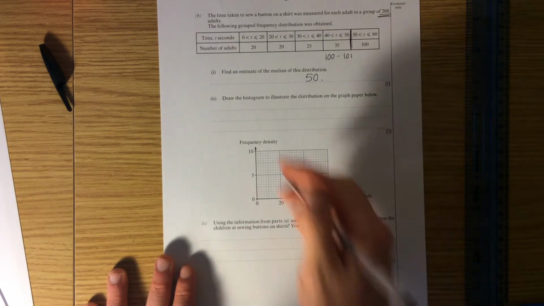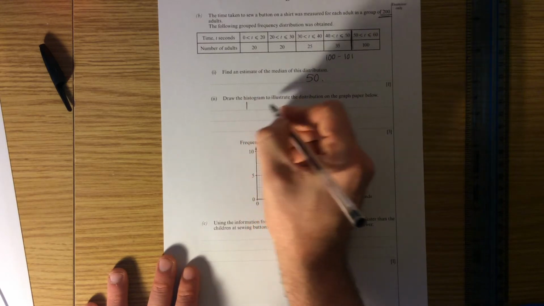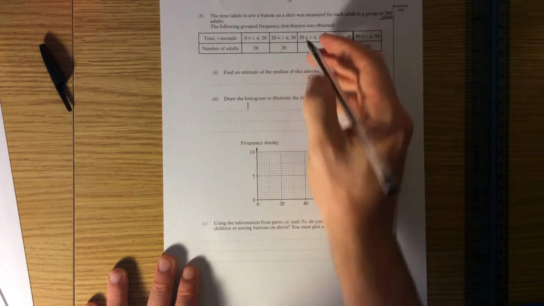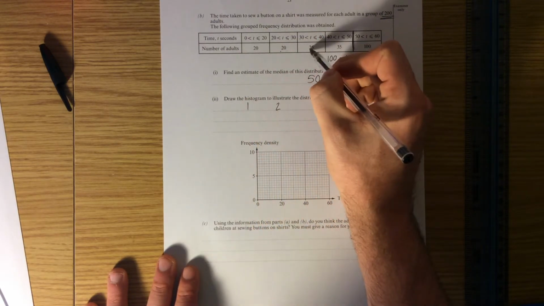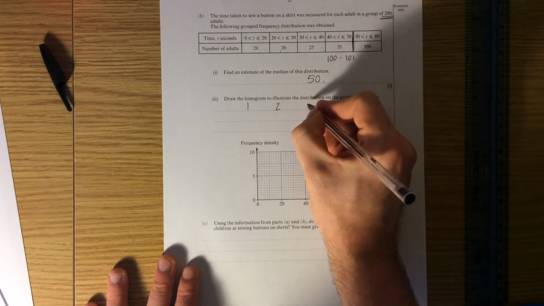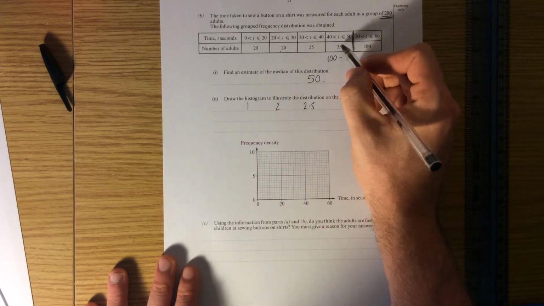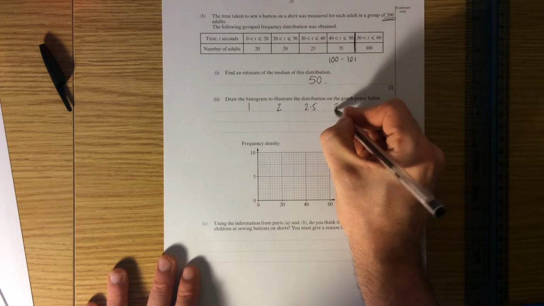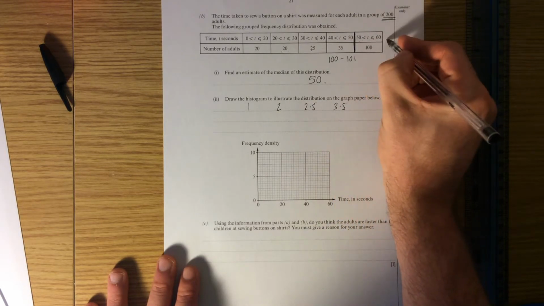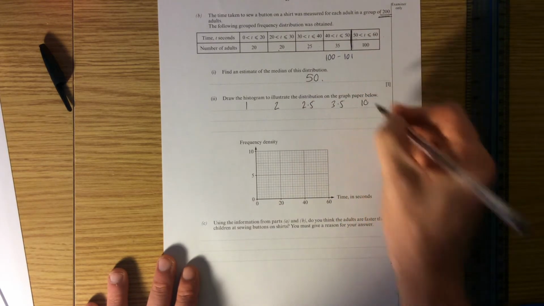Draw the histogram, so we need to find the frequency densities. So for the first one, we've got 20 divided by 20, which is 1. This one is 20 divided by 10, which is 2. 25 divided by 10, which is 2.5. 35 divided by 10 is 3.5. And 100 divided by 10 is 10.